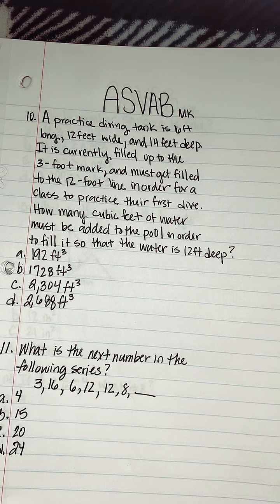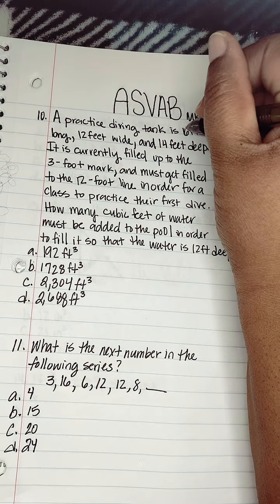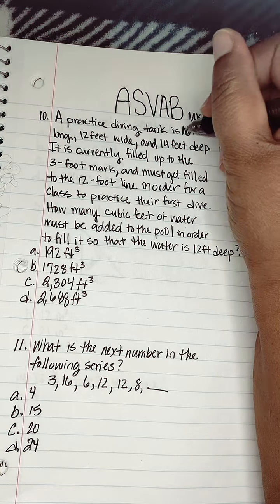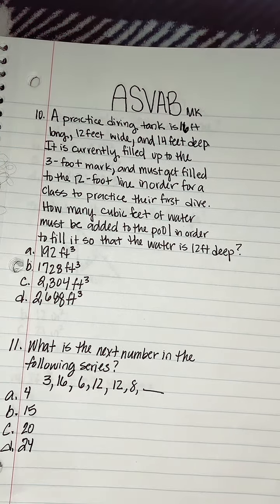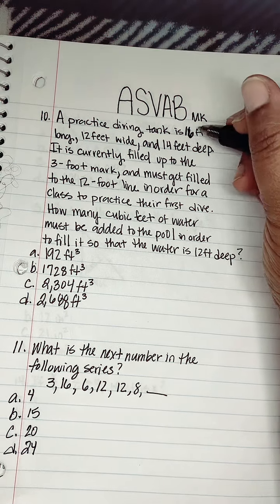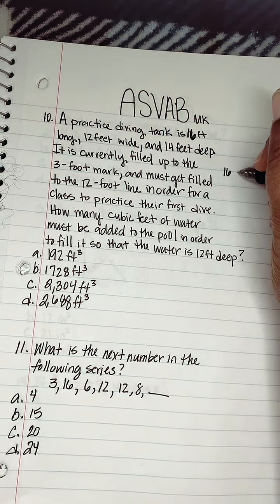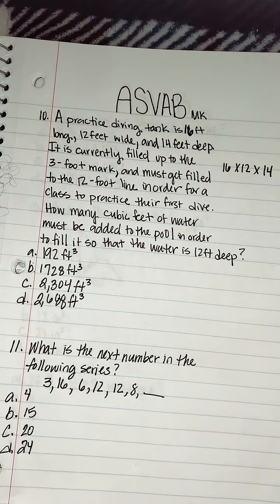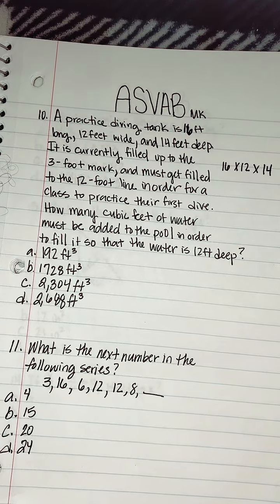All right, so what we're going to do. Okay, so I believe, see, I hate when I don't write clean because it's like, is it a 6 or a 16? I wrote 16 here. I'm going to go with that. So what we're going to do is first find the volume, okay? So the volume is going to be 16 times 12 times 14, okay? We're going to get the volume of how big the tank actually is.